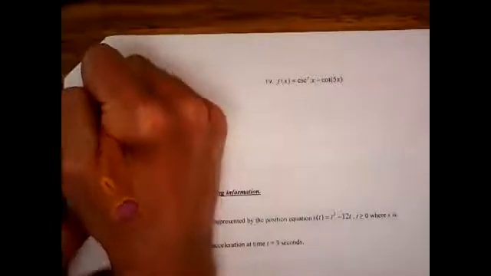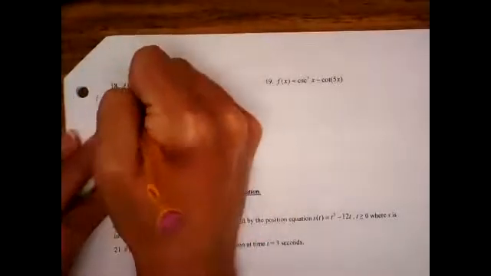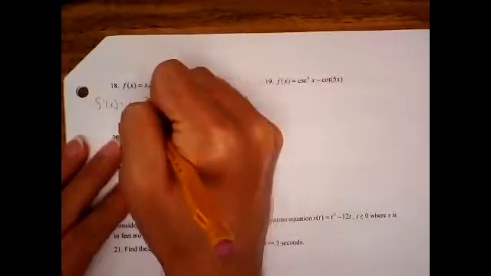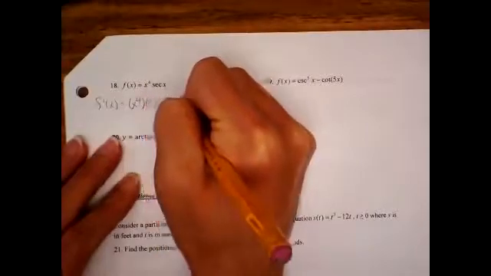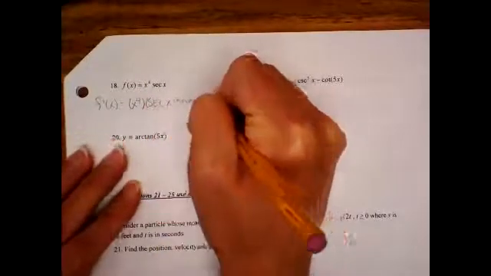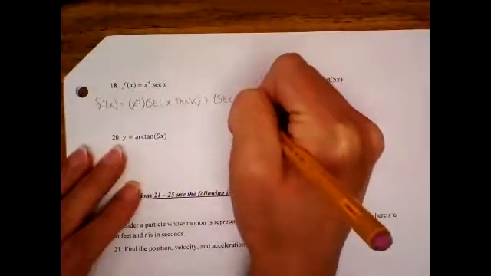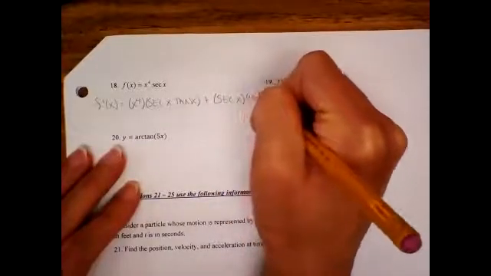All right, this one is a product rule. So it is the first thing, which is the x to the fourth, times derivative of the second. Again, derivative of secant is secant tangent, plus the second thing times derivative of the first. So there's your product rule.